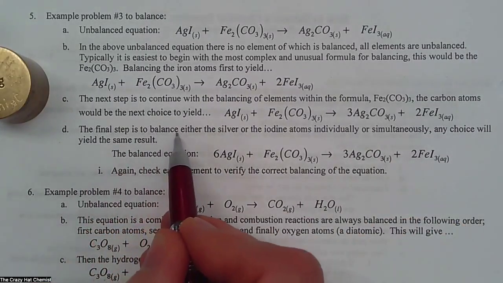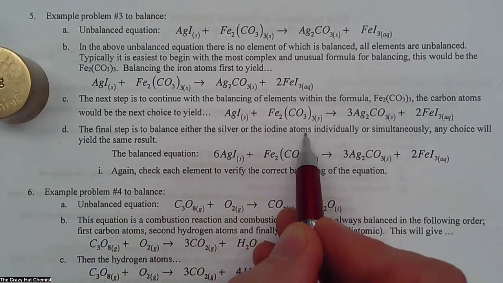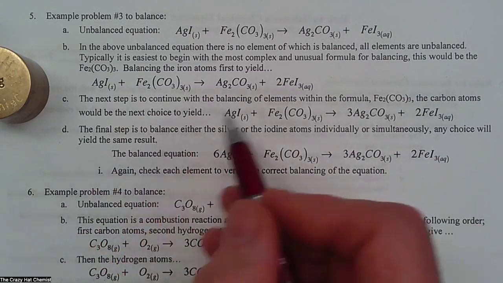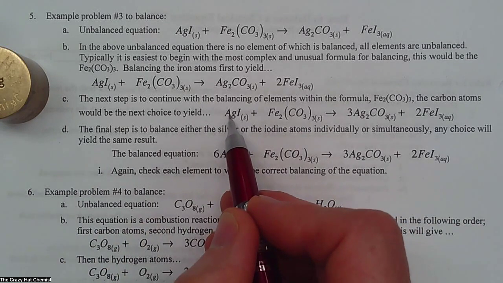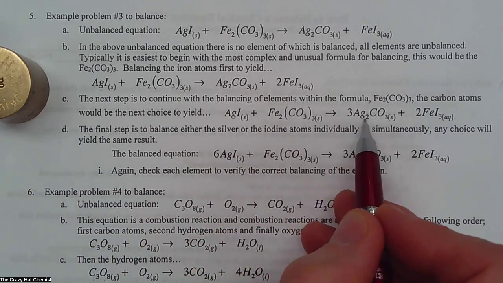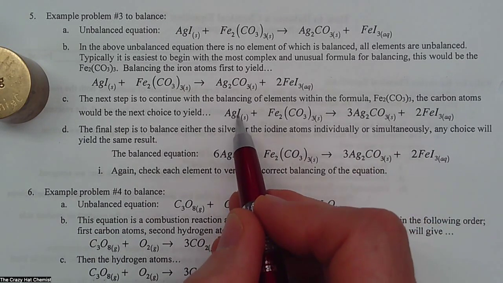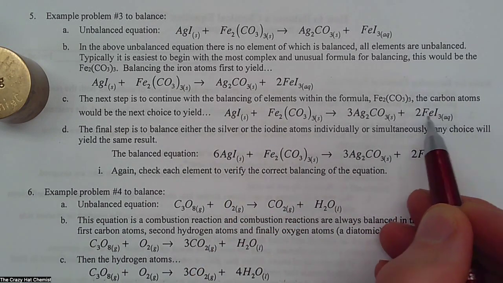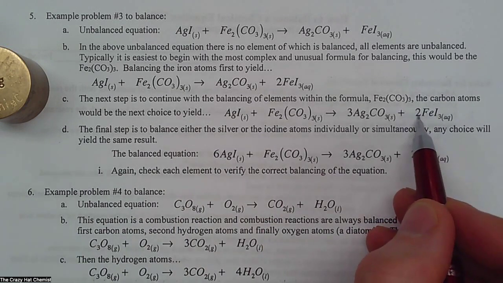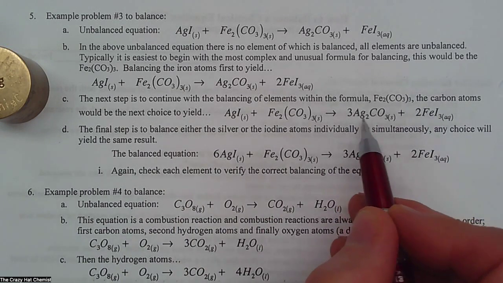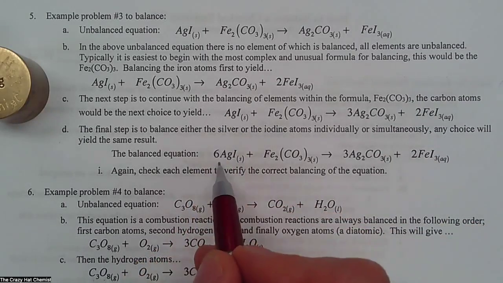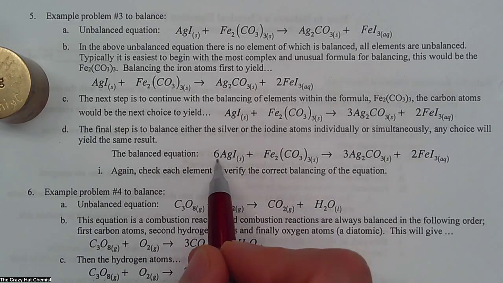D. The final step is to balance either the silver or the iodine atoms individually or simultaneously. Any choice will yield the same result. So how many silvers are here on the reactant side? 1. How many silvers are on the product side? 3 times 2, that's 6. How many iodines on the reactant side? 1. How many iodines on the product side? 2 times 3, that's 6. So there's 6 iodines and 6 silvers on the product side, and there's only 1 of each on the reactant side. So I want to place a 6 coefficient right there in the front.